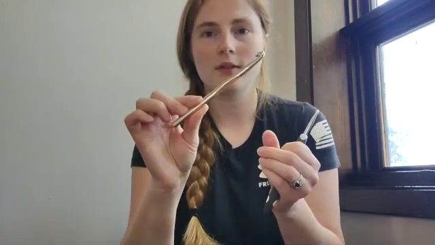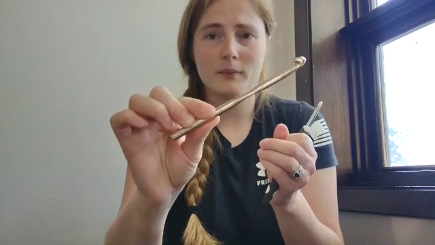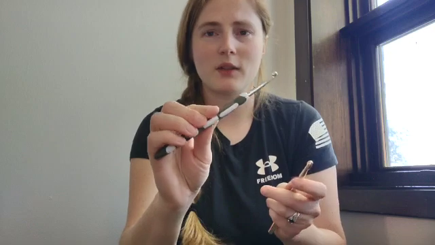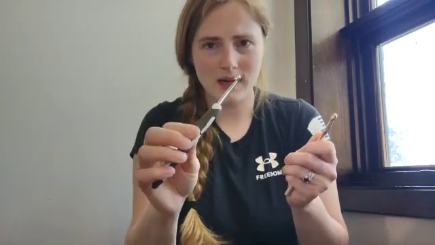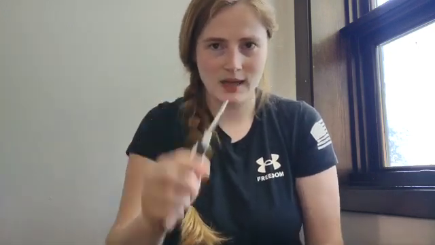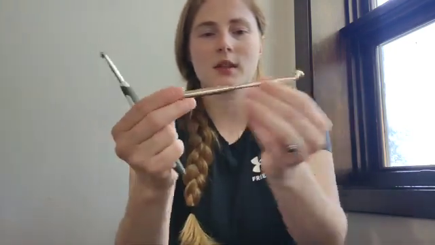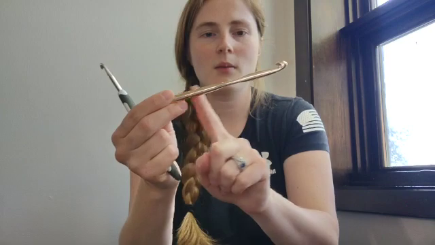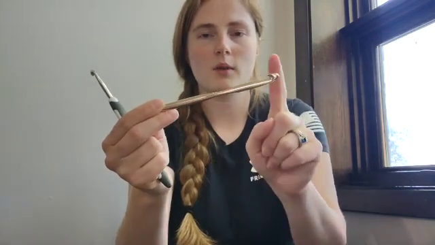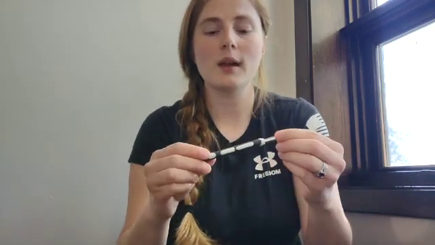So you often will see metal or plastic ones. They're not specific for what they need to be made of. Some of them will have specialty handles. Some of them are all one piece. But a crochet hook in its most basic form is just a piece of material with a hook at the end. So they are different sizes and different widths.